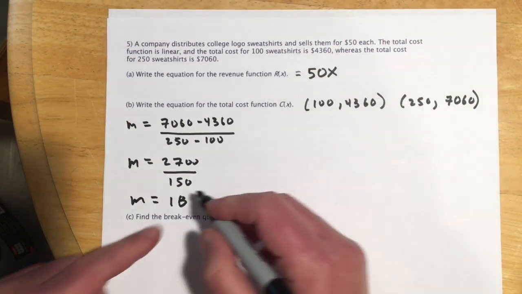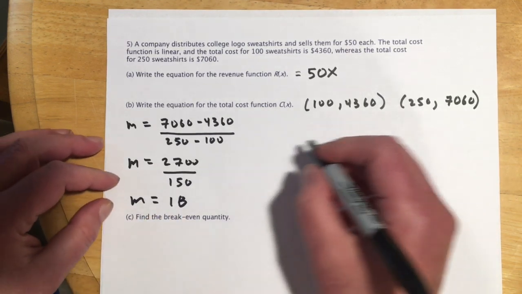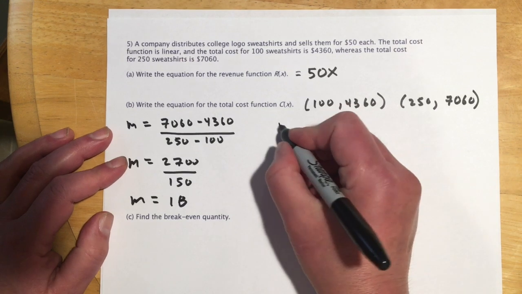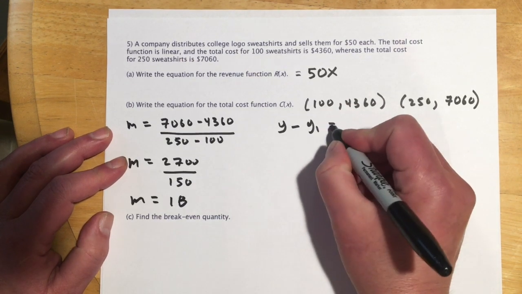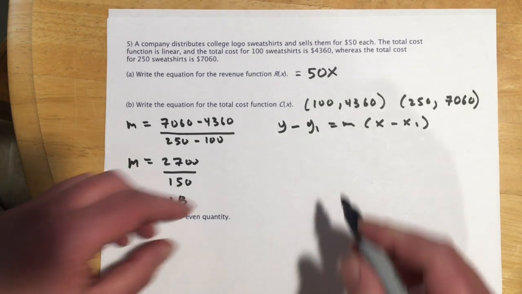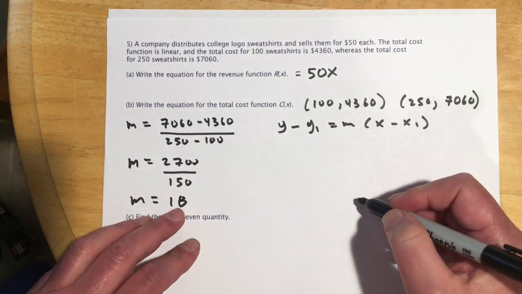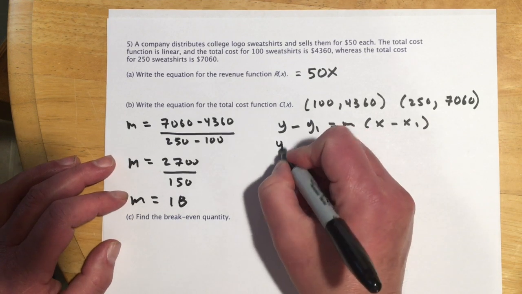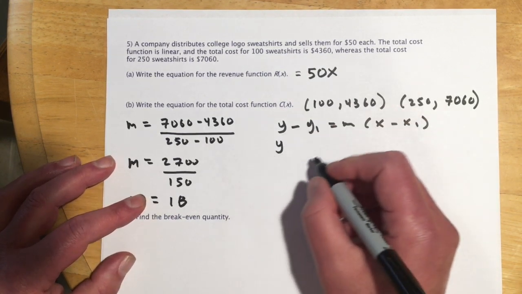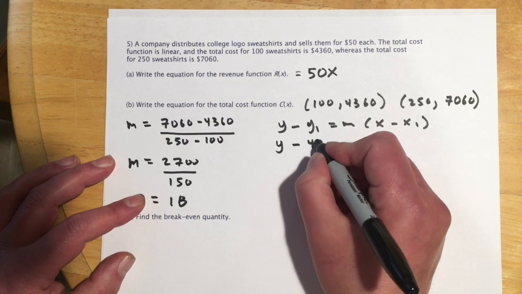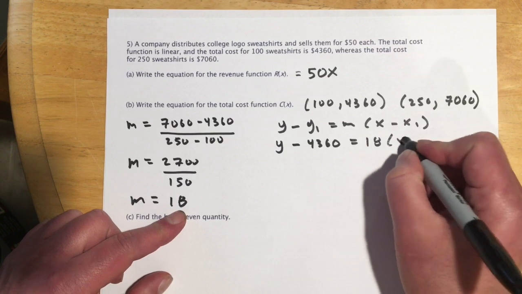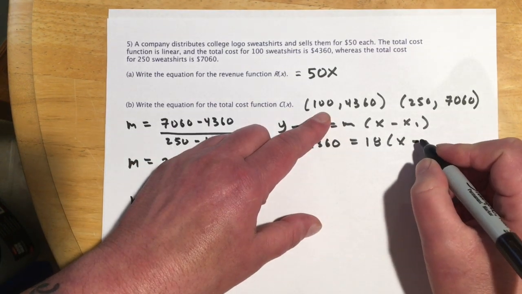So now I can use the 18 with one of these points. And again, I'm doing the y minus y1 equals m times x minus x1, so point slope form, to get this into slope intercept. So I'll use the easier, smaller numbers for the point. So y minus 4360 equals m, which was 18, times x minus 100.